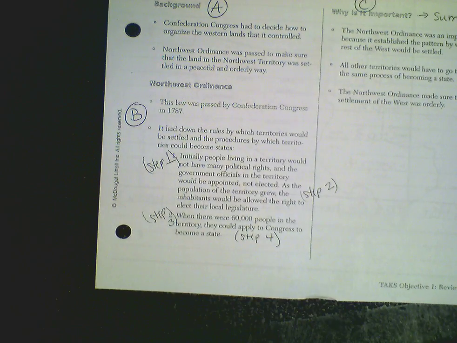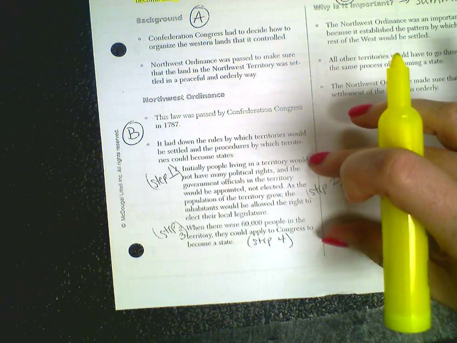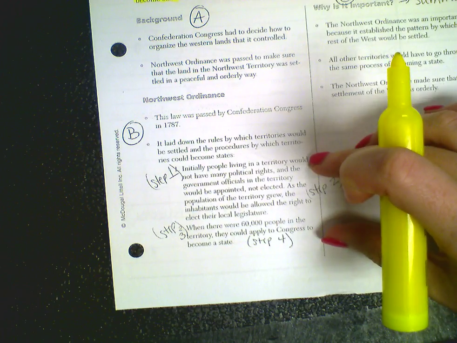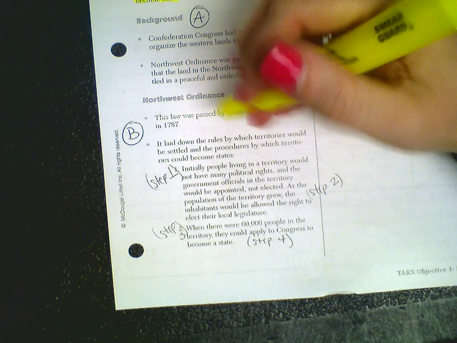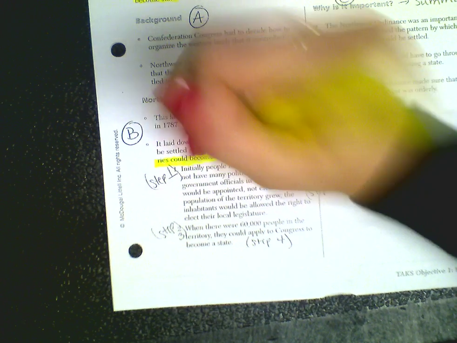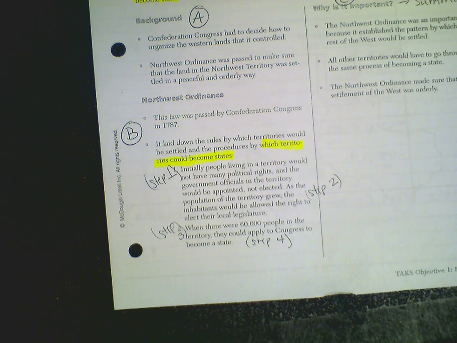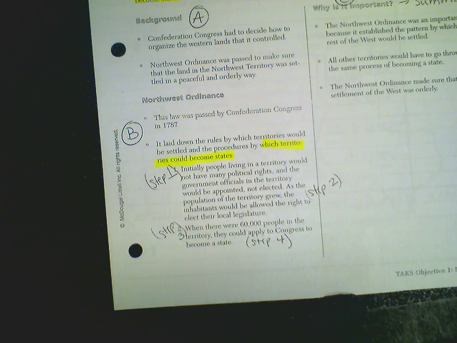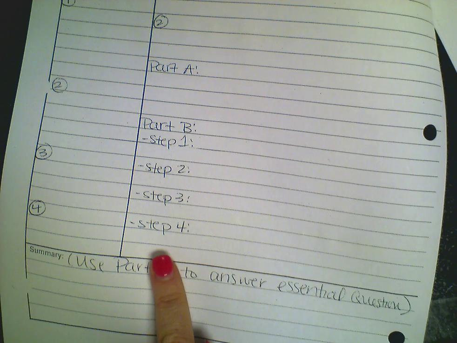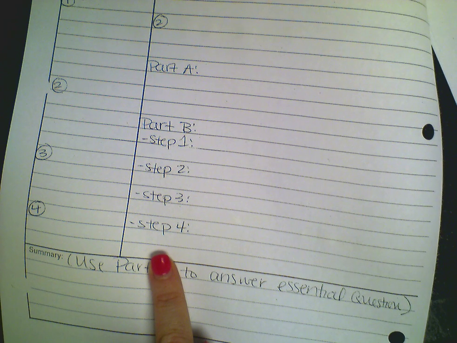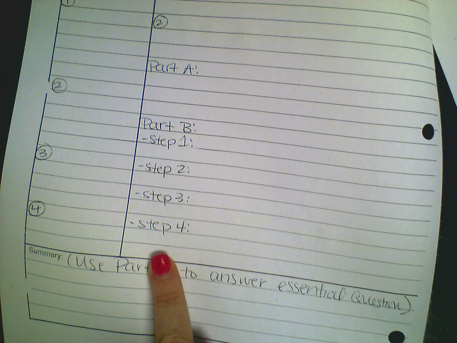Part B. This law was passed by Confederation Congress in 1787. It laid down the rules by which territories would be settled and the procedures by which territories would become states. Again, that's pretty important, which territories would become states. What you're going to do, it says step 1 through 4. If you look at your Cornell notes on the back, part B, I want you to tell me there's 4 steps to this Northwest Ordinance. How does a territory become a state? I need to know the 4 steps.